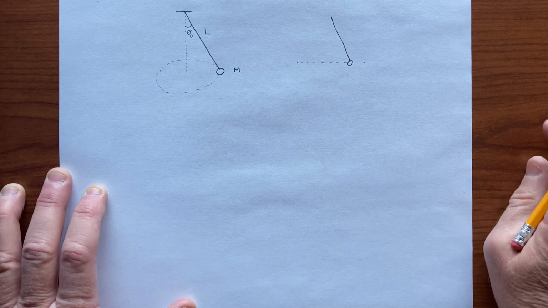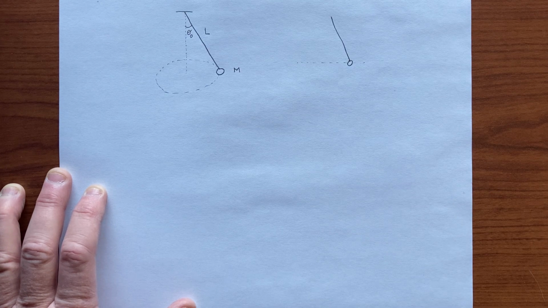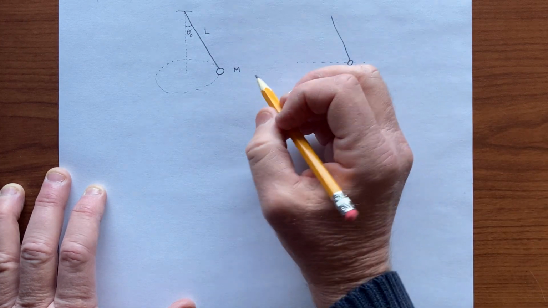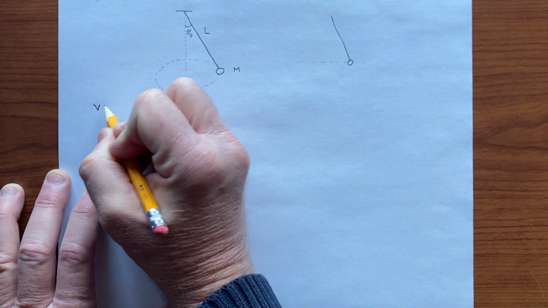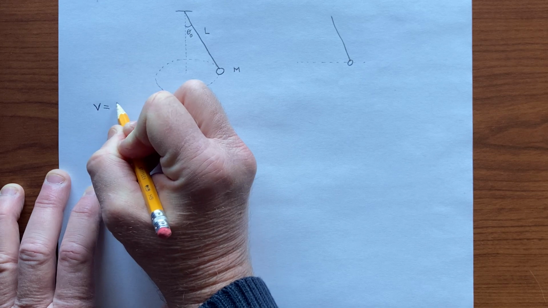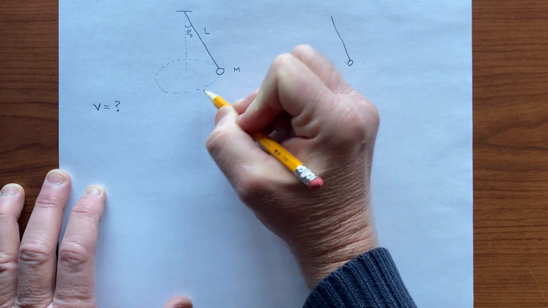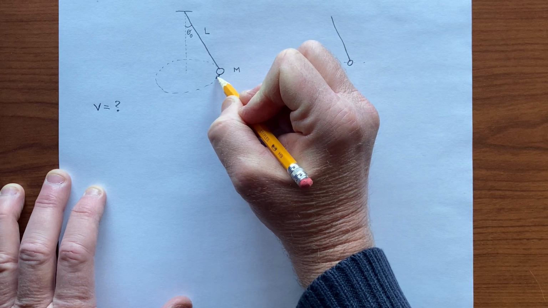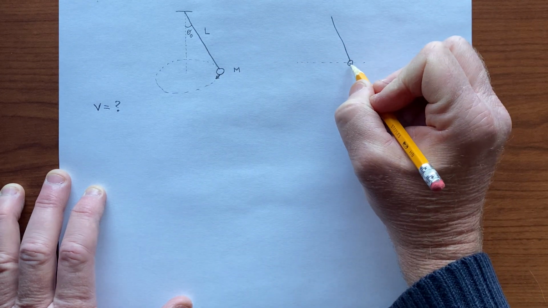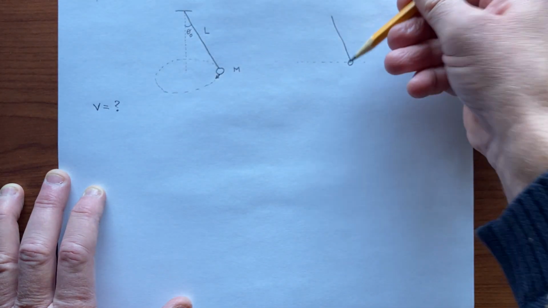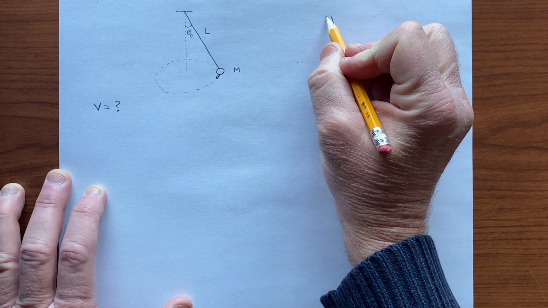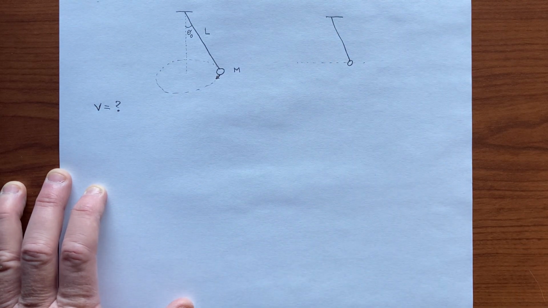So let's see what kinds of relationships we have between the forces and the accelerations. Let's do a free body diagram on this object. Ultimately, let's try to figure out what the speed of this object is. It's going in a circle, it has some speed here. If we're having it rotate this way, then here the speed is directly out. We want to know what this speed is.